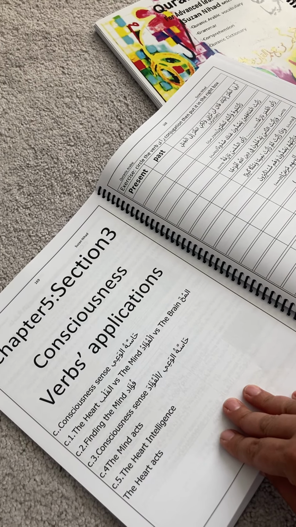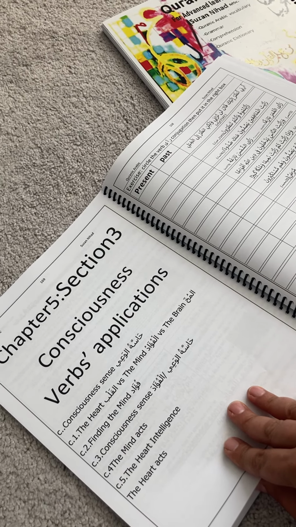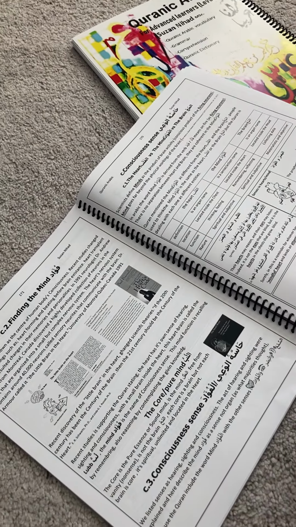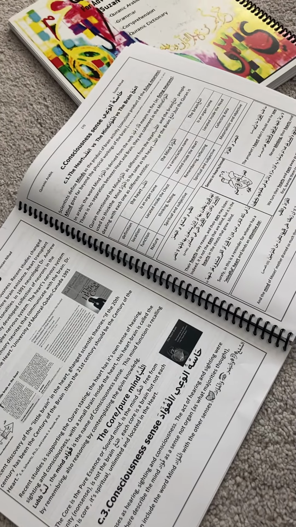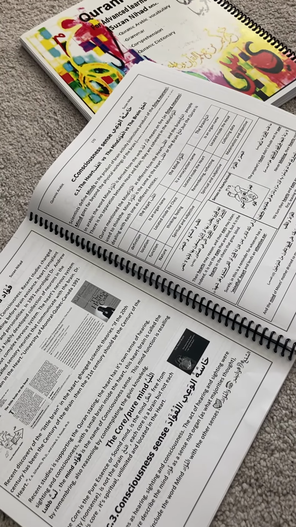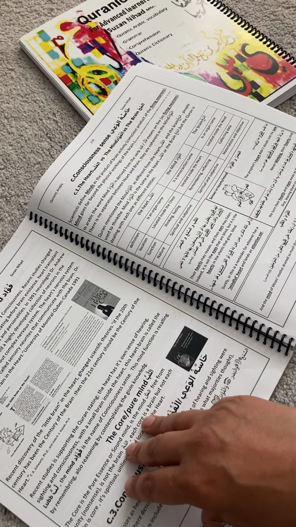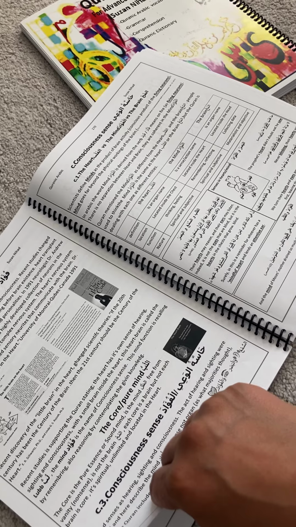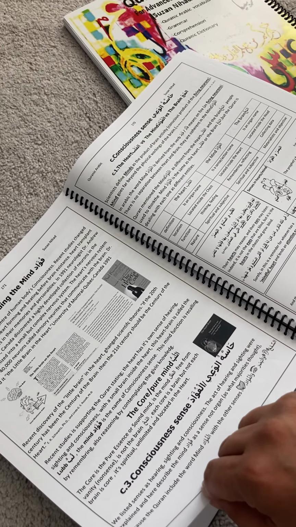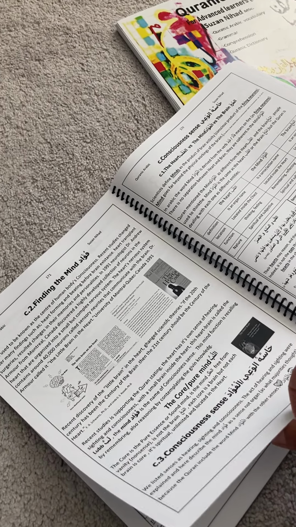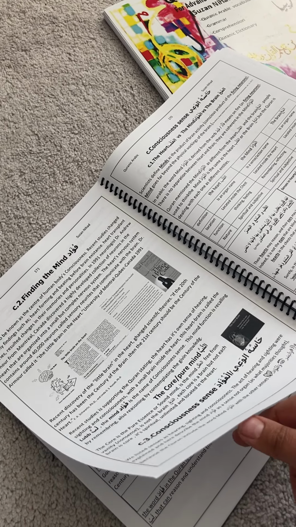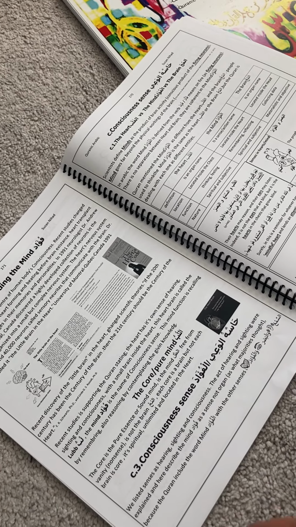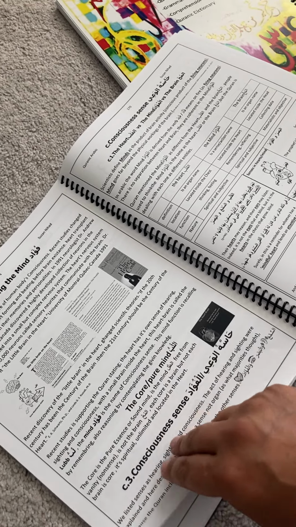And the last section in chapter 5, it's the consciousness application, hasat al-wa'i, and when everything related to the brain, the mind, the heart, so al-qalb, al-fu'ad, al-mukh. And we are trying to understand how the Quran dealt with these organs and these senses, with resources from scientific research, new modern one, that prove the miracles or the scientific miracle in the Quran.